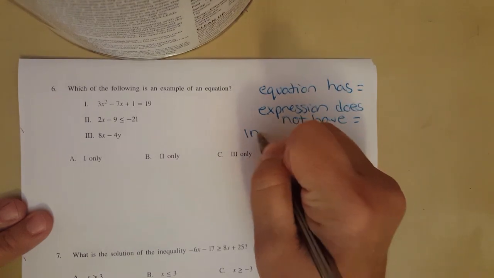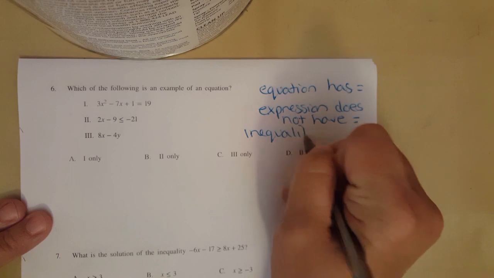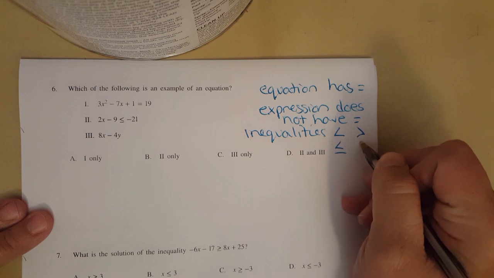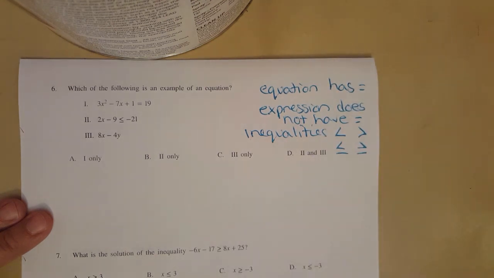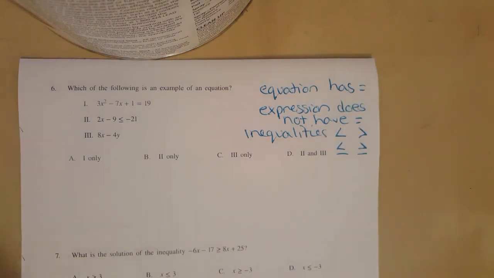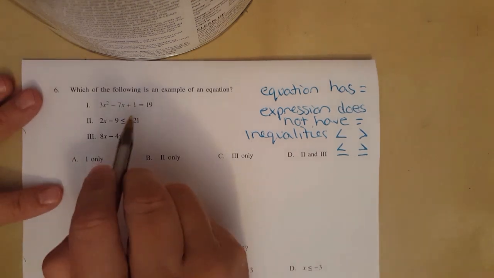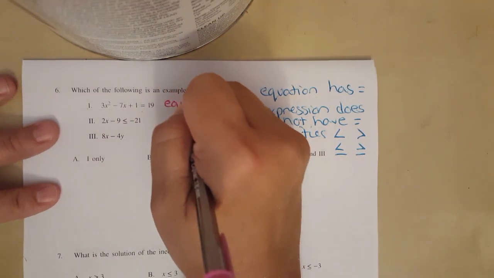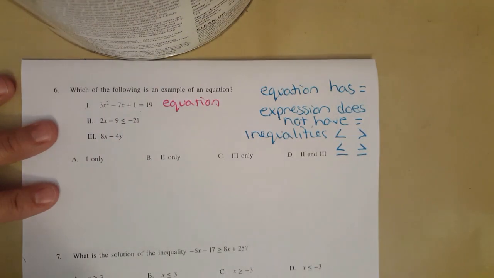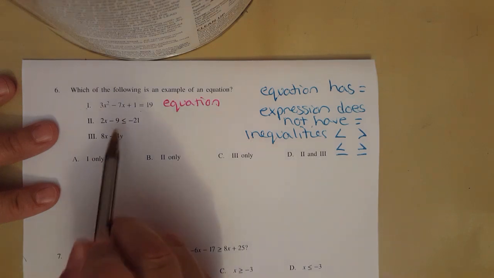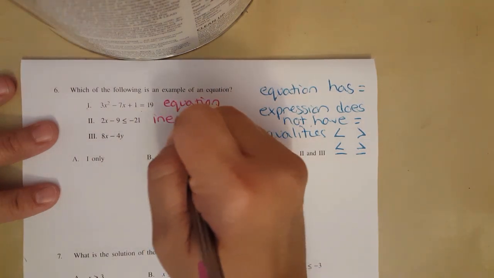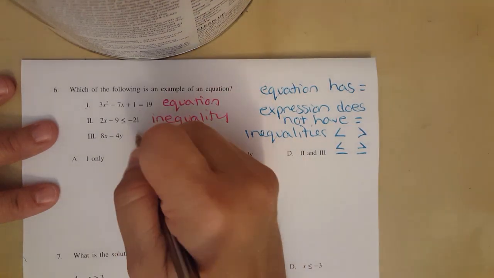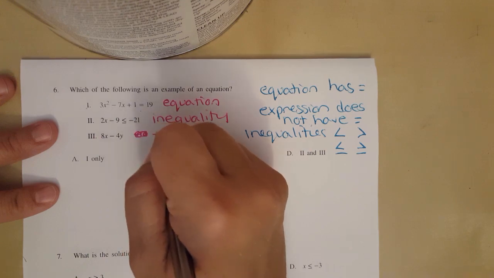And then we get into inequalities. Those have their own special symbols like less than, greater than, less than or equal to, or greater than or equal to. So if we go through and look at each one of these, number 1 here has an equal sign. We call that an equation. Number 2 has an inequality symbol. This is our less than or equal to. That is an inequality. And number 3, there's no sign at all. That's an expression.